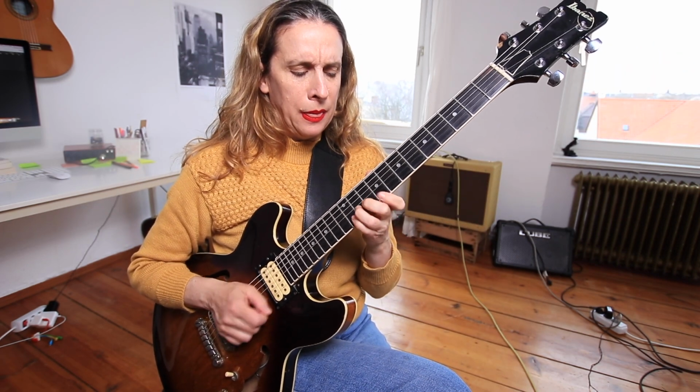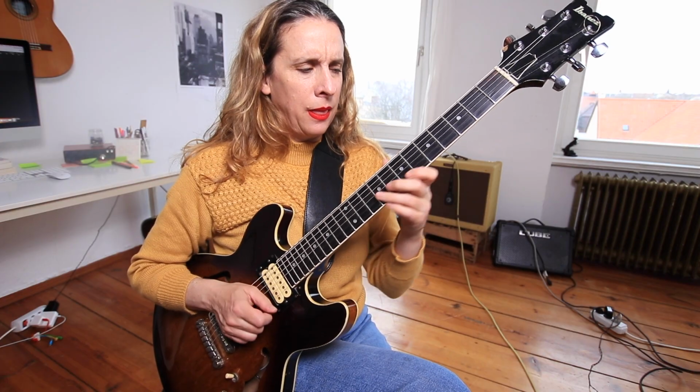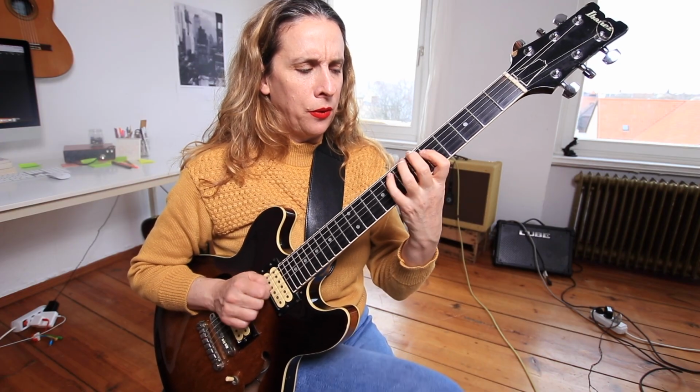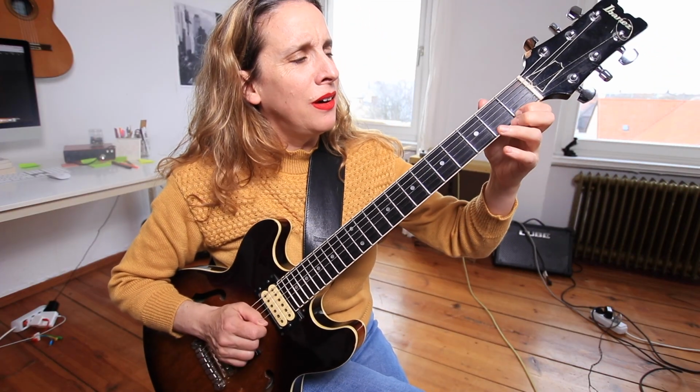Last thing, just F7. Two bars F7, two bars B flat minor.